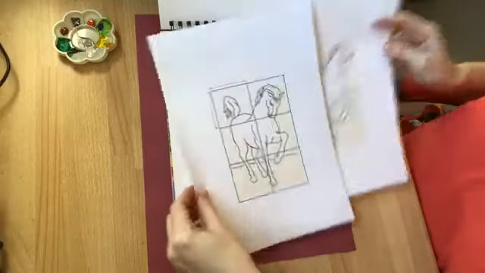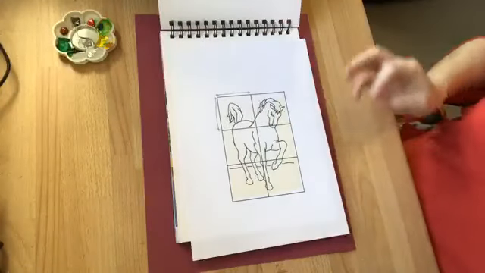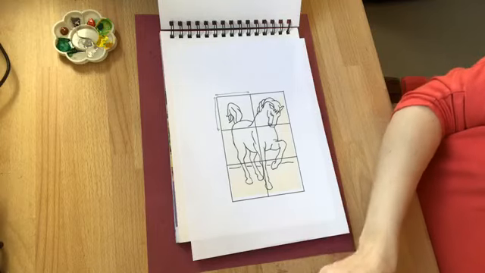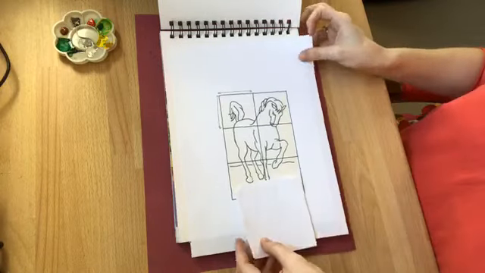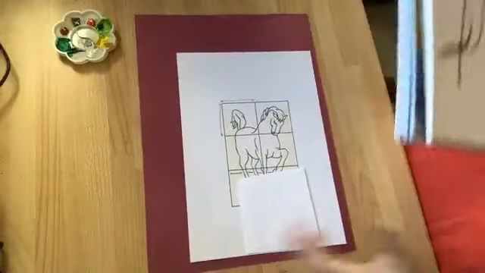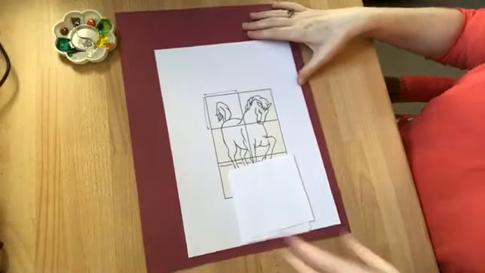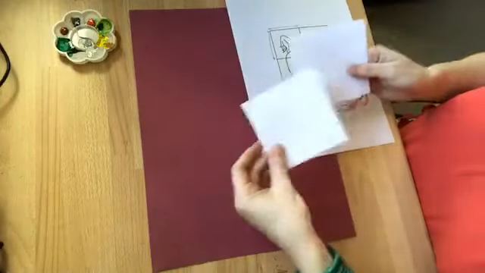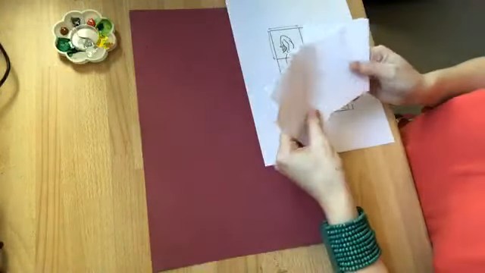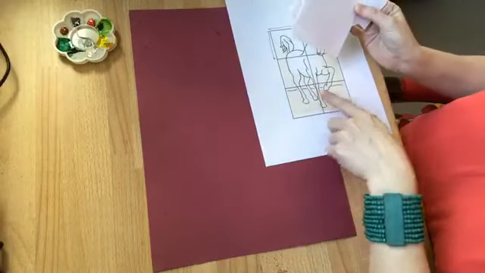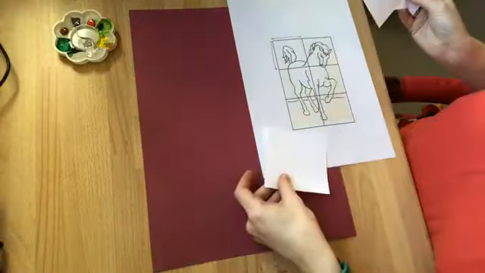Now I'm going to help you with one more thing, and it is still to do with the grid method. What I've done is I've cut out 6 squares of paper. This is another thing you can do. They're all of equal size, and they're all much bigger than the original grid, as you can see.